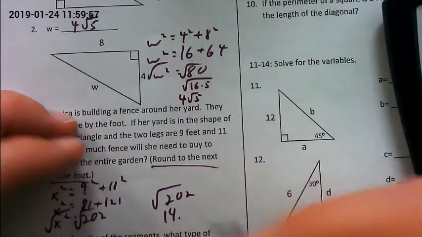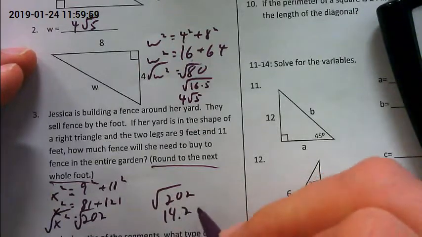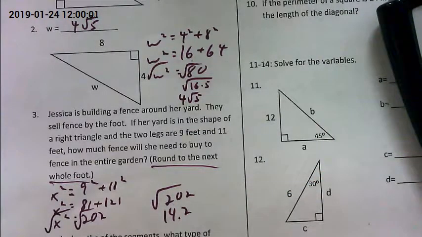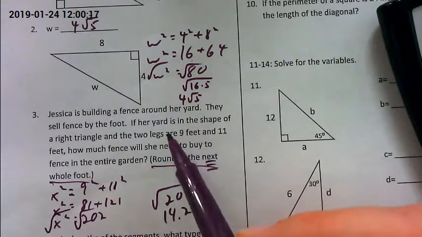14.2. All right. So now, question. Is my answer 14? No, why not? The next whole foot, why wouldn't I want to just do 14? Now, normally if we were to round this, it'd round down to 14. Why can't we round down in this scenario?